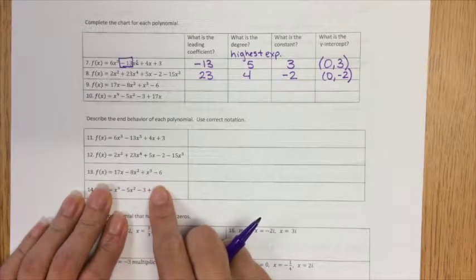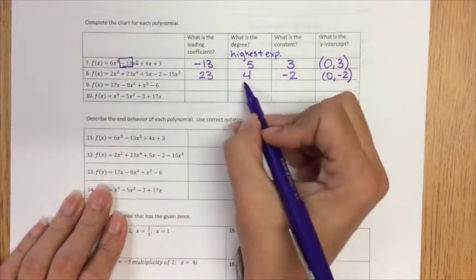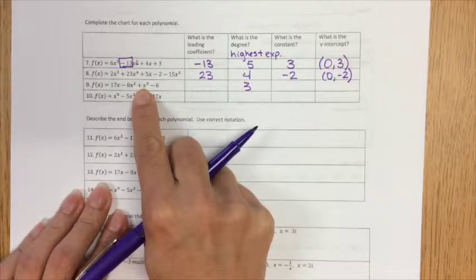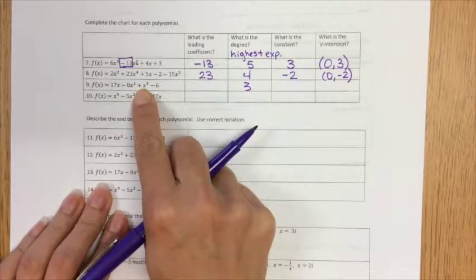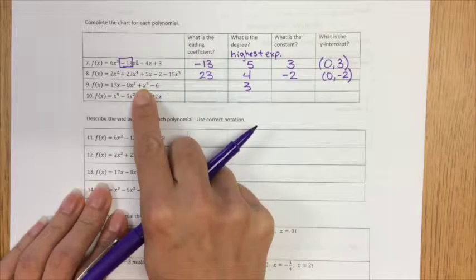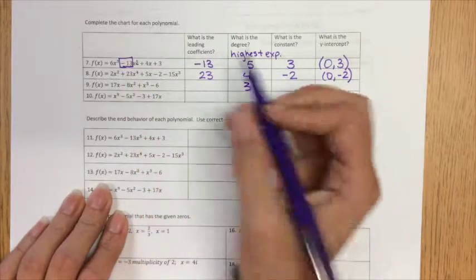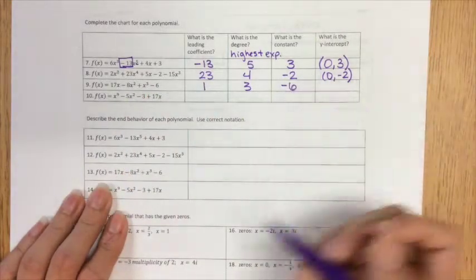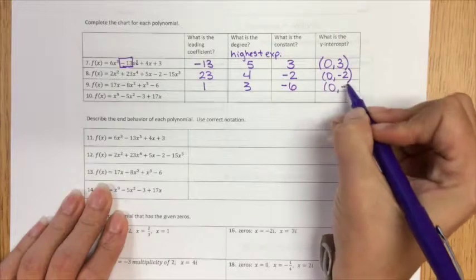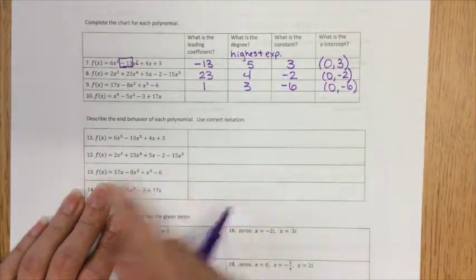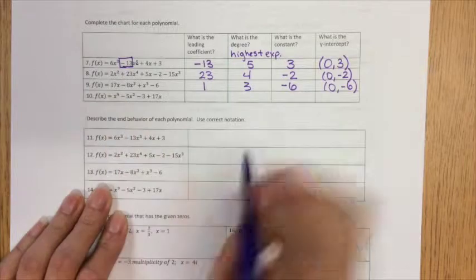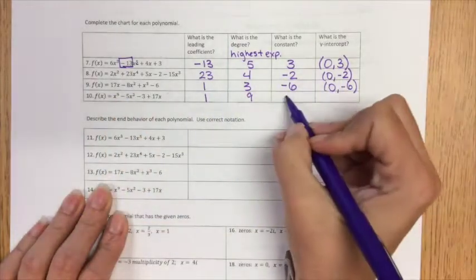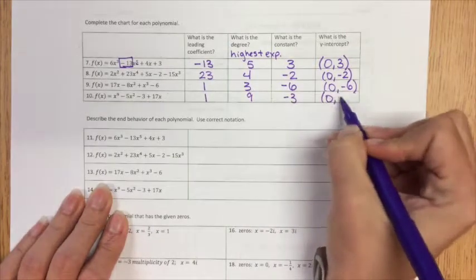Just remember that. Highest degree, 3. Number in front. What is the number in front if there is no number? It is not 0. It is a 1. So the leading coefficient here is positive 1. Your constant is negative 6. And your y-intercept is (0, negative 6). Highest degree, 9. Number in front, 1. Constant, negative 3. Y-intercept, (0, negative 3).